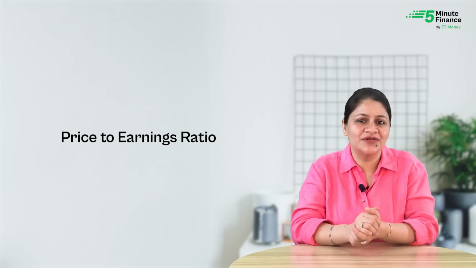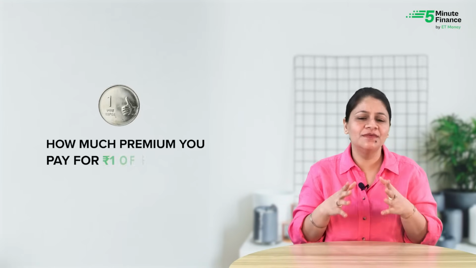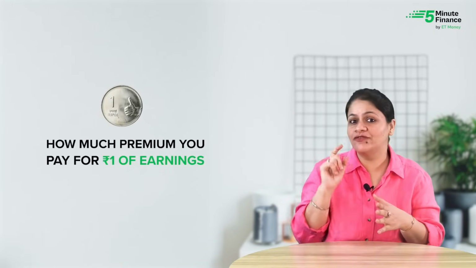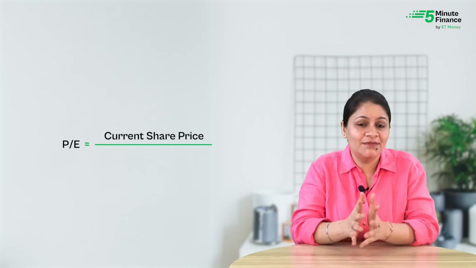So number 1 is the most popular one, price to earnings ratio. PE ratio is a simple yet powerful metric that tells you how much premium you pay for every rupee of earnings from that company. The mathematical formula to derive the PE ratio is current share price divided by earnings per share.